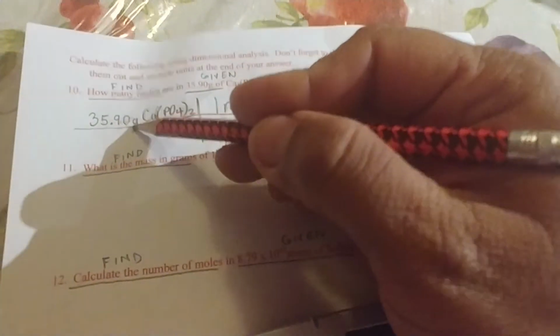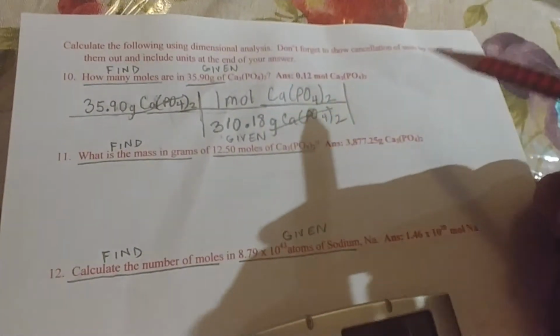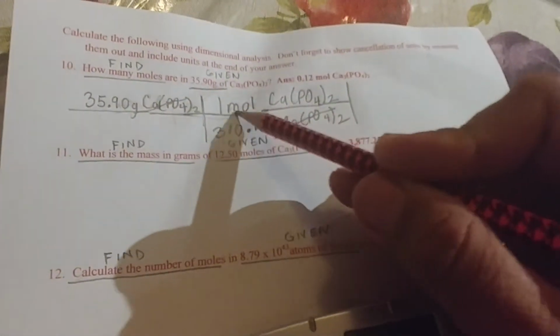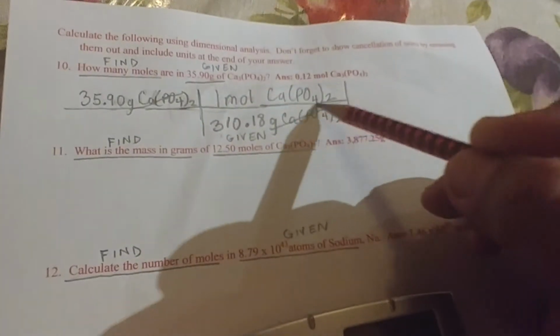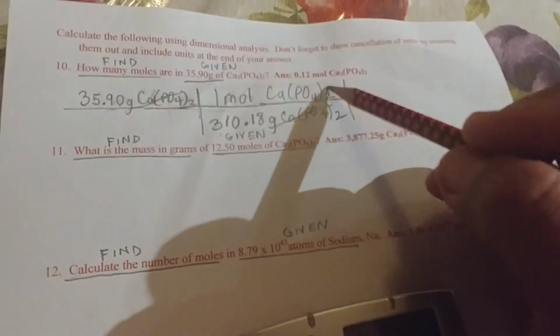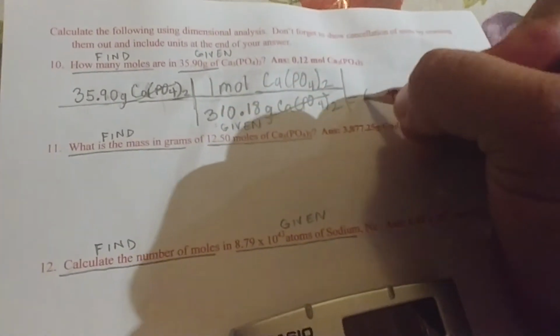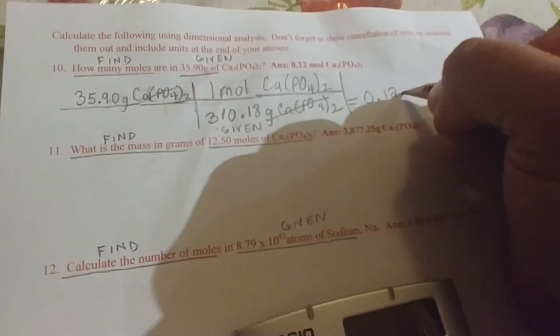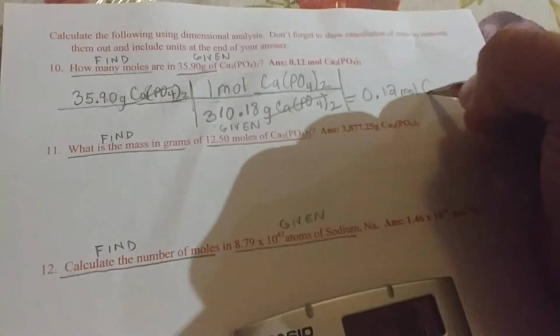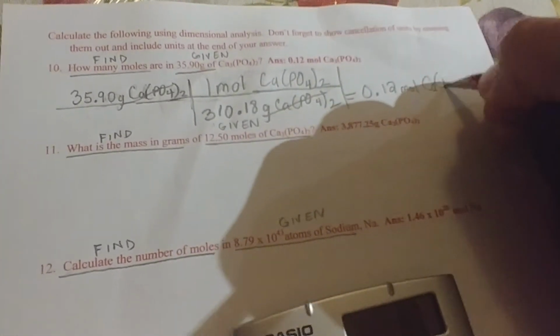This gram cancels with this gram of calcium phosphate because they're the same. So your answer is going to be whatever number you get in the calculator plus moles of calcium phosphate behind it. Just like our answer there, 0.12 moles of calcium phosphate.